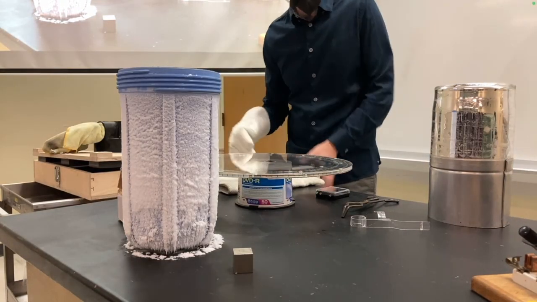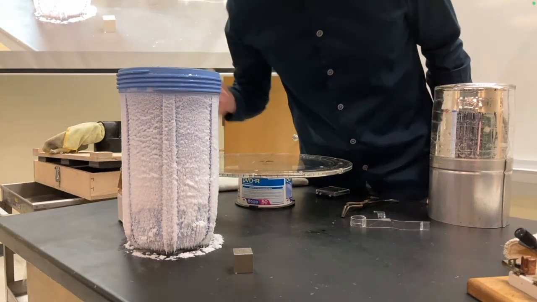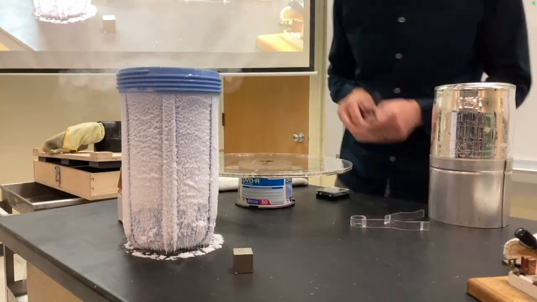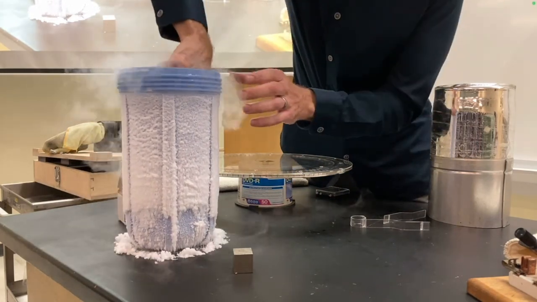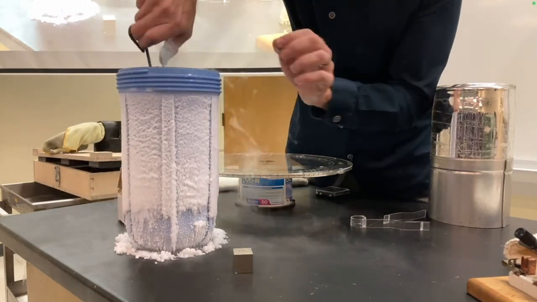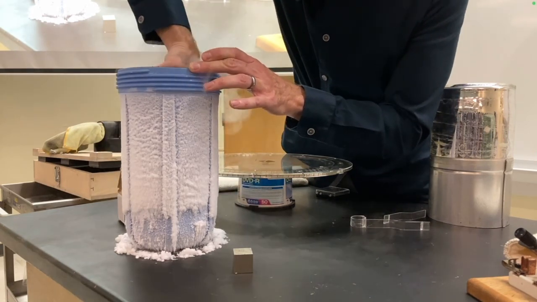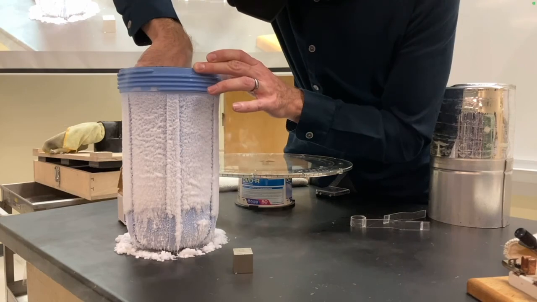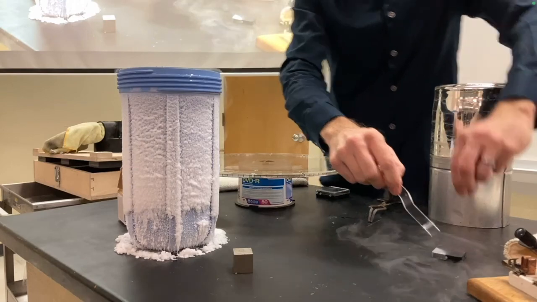All right, what can we do? We can freeze candy bars. So I've got candy bars. Let's freeze the Baby Ruth. And while that's freezing, I will pull out our superconductor. We can have some fun with it. All right, let's see if I can levitate this.